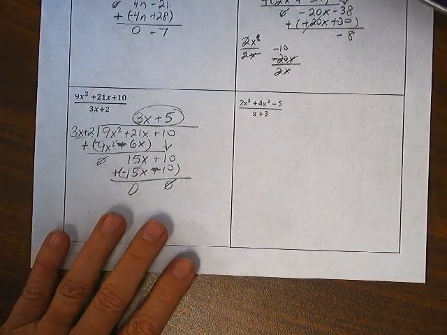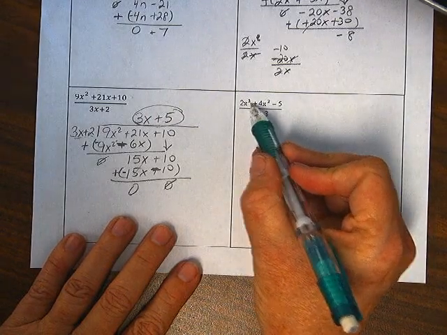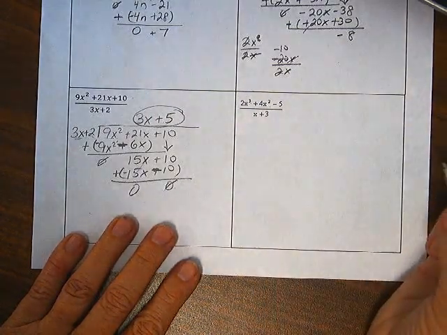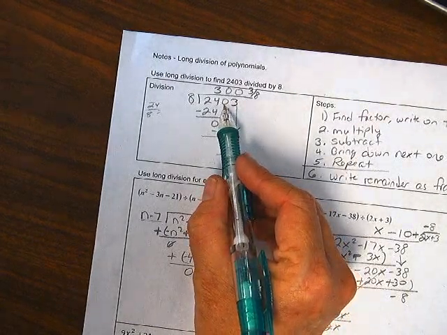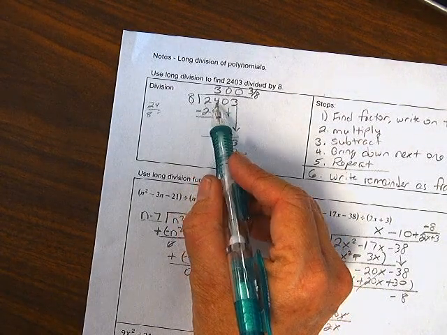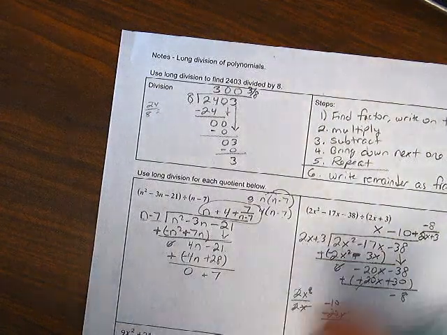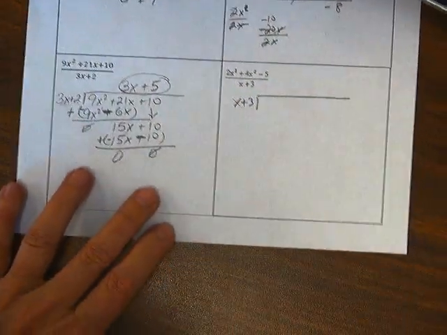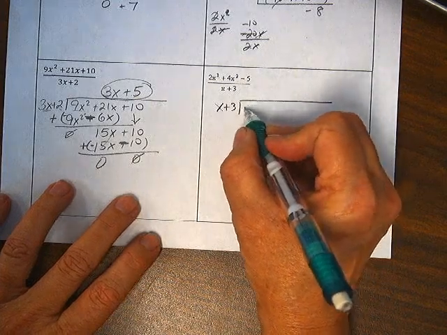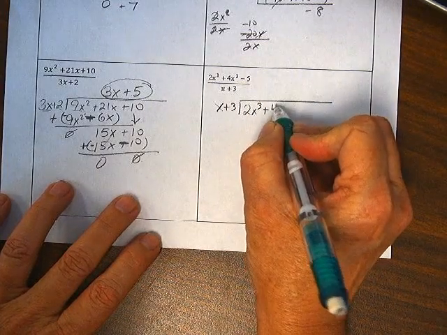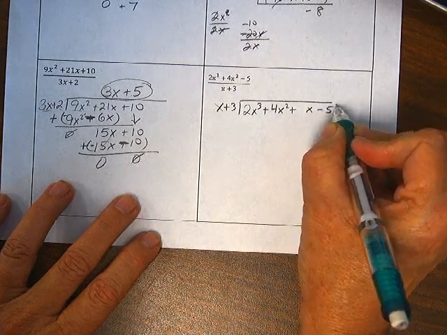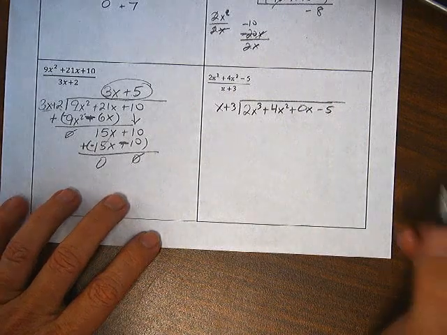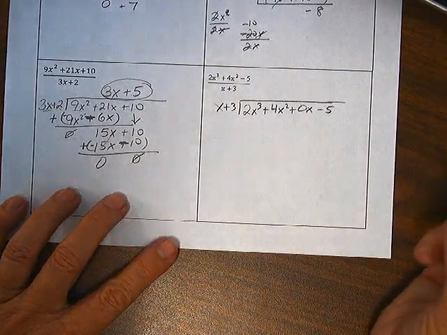Okay, what's different about this one? We've got something cubed, squared. Notice we don't have our x term. So we need to put a placeholder in there. Just like we did back up here, this 0 in 2403, that 0 was a placeholder. So same way, we've got to do a placeholder in here. So we're going to have 2x cubed plus 4x squared plus how many x's do we have? And the answer, of course, is 0. But we need to put that 0x in there as a placeholder for our division.